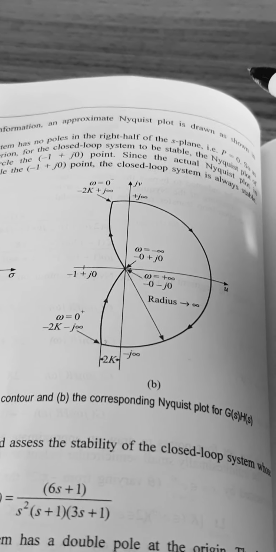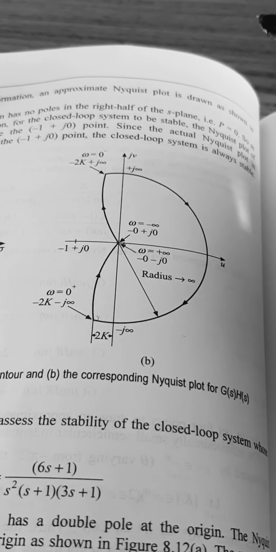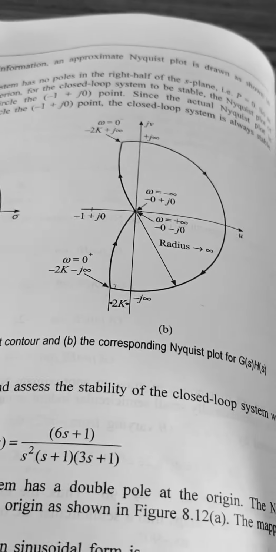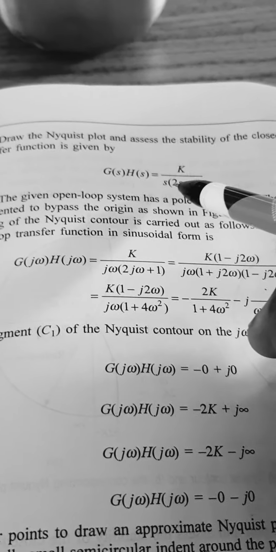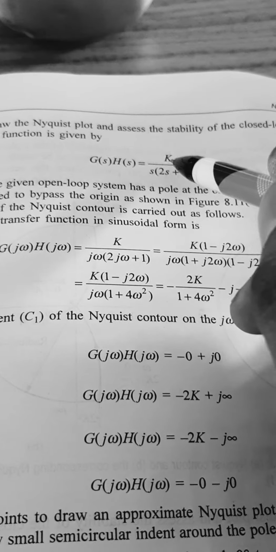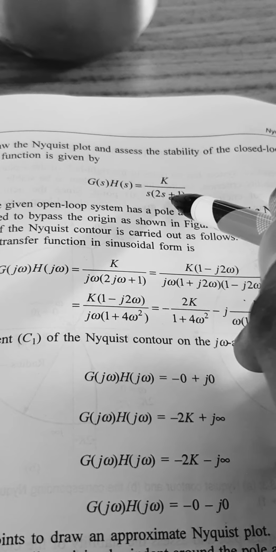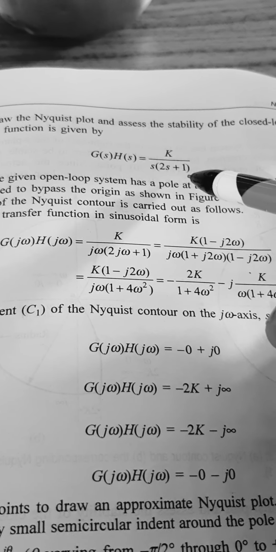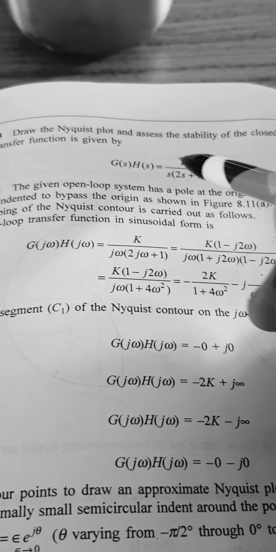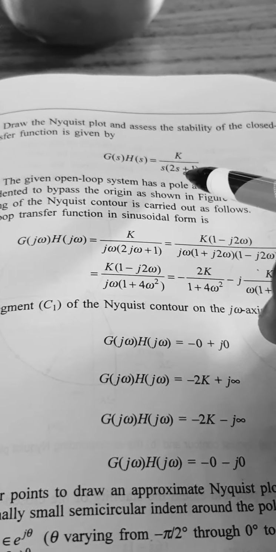Since there are no zeros on the right half of the plane, and in the expression itself there are no zeros, the poles are at the origin as well as the left half of the S-plane. This open loop system is stable. What about the closed loop system?